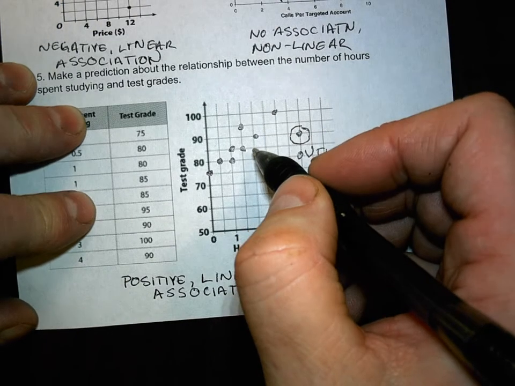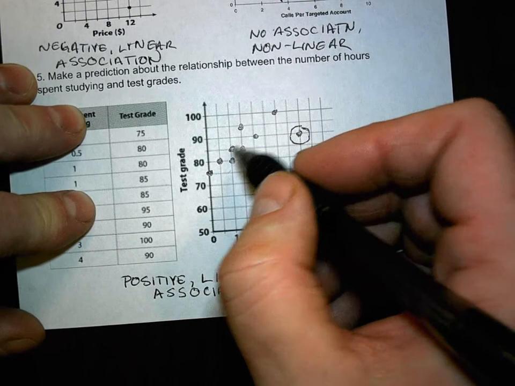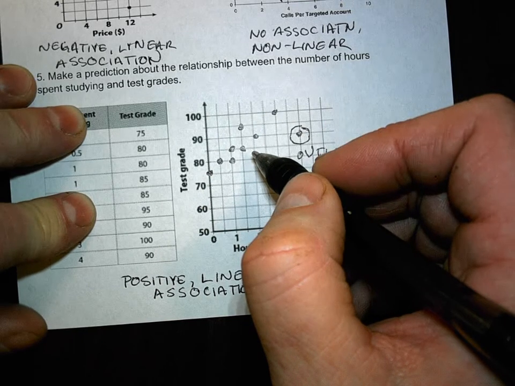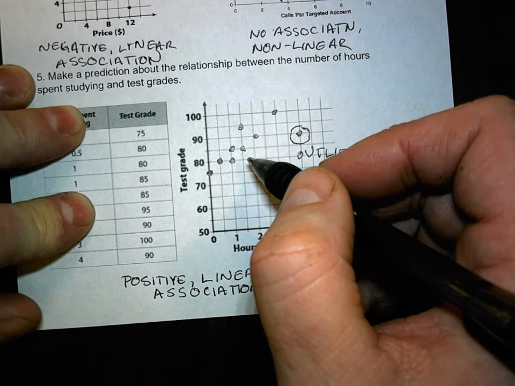Now, think about what this says. What does this graph tell you? What does this graph tell you, Wesley? The more you study, the better grade you get. The more you study, thank you, Wesley.